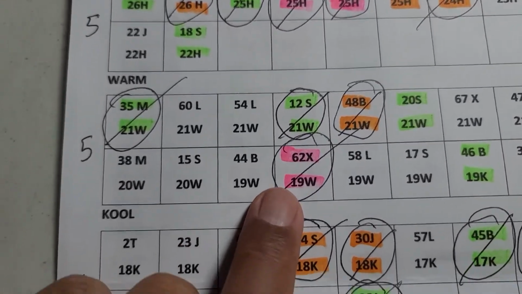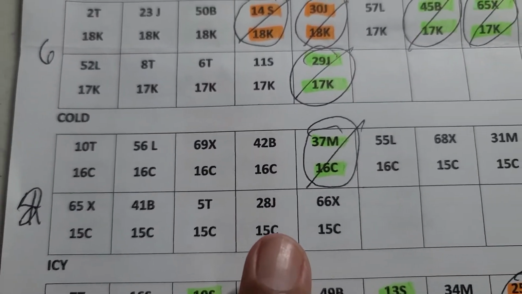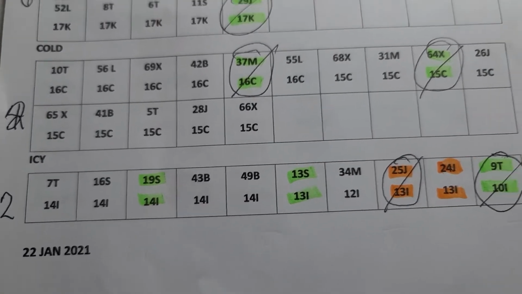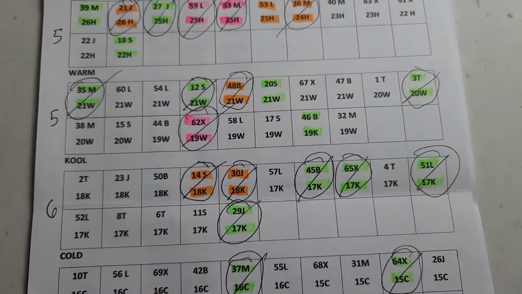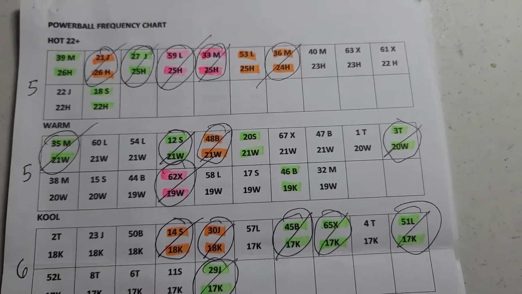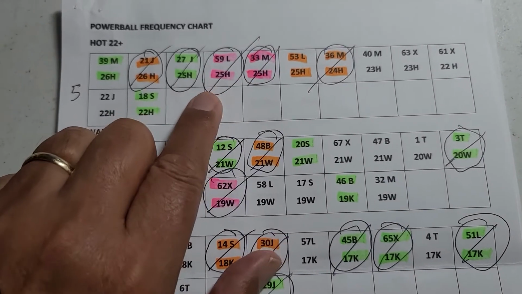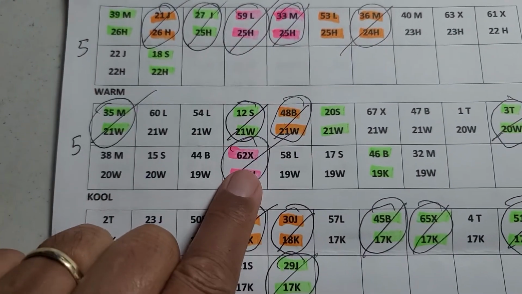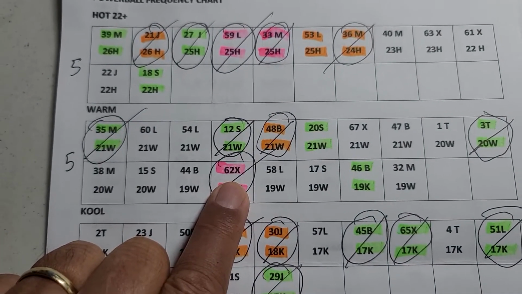And then you got the warm numbers here, cool numbers here, cold numbers, and then the icy numbers. So this particular form tracks this, and as you notice, there are different color designations also. You got pinks, which is the most frequently drawn in the last 20 games.